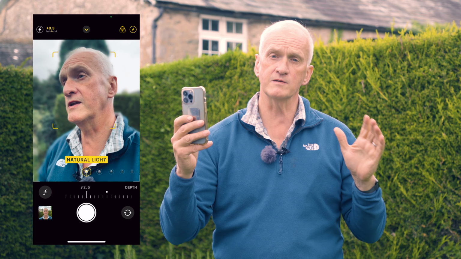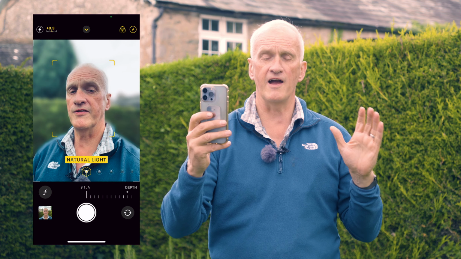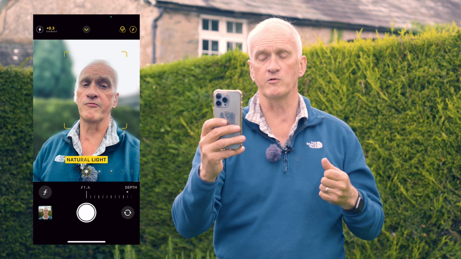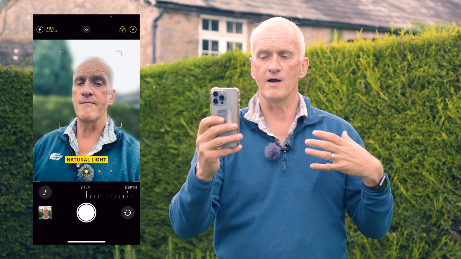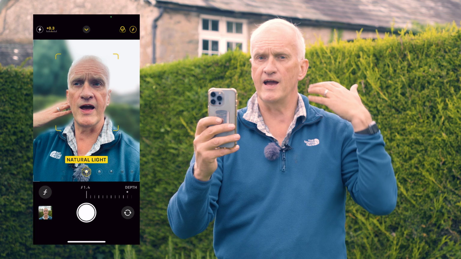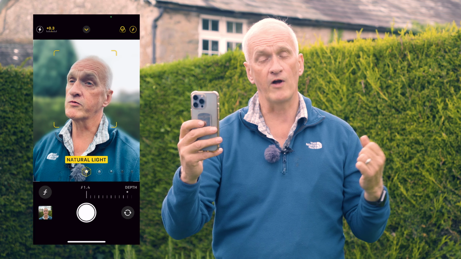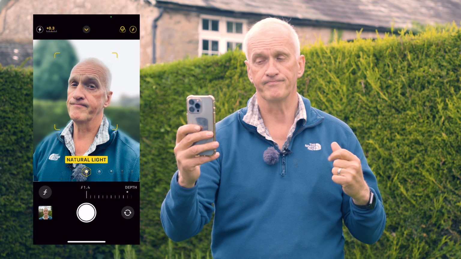Now there's one point you need to bear in mind. If you do like the f1.4, just be careful you're not putting your subject out of focus, because it might be that, you know, the back of their head or the back of their neck or something starting to go out of focus with those very wide apertures.